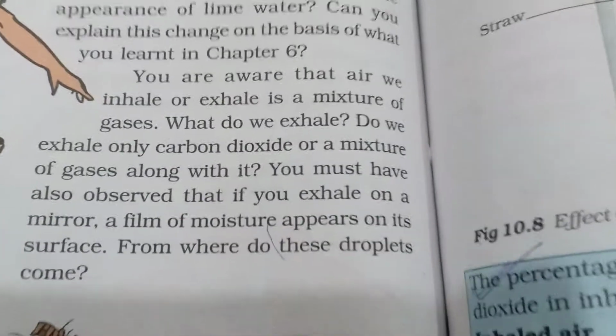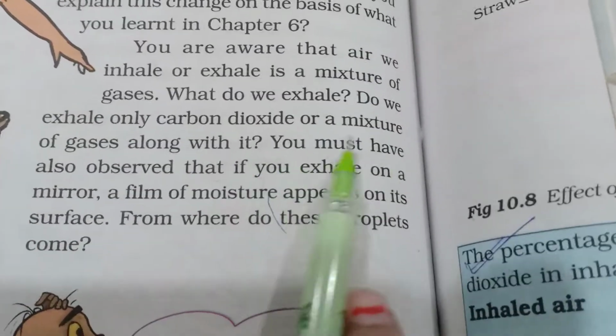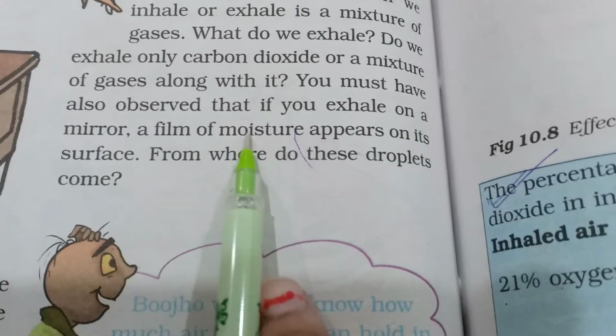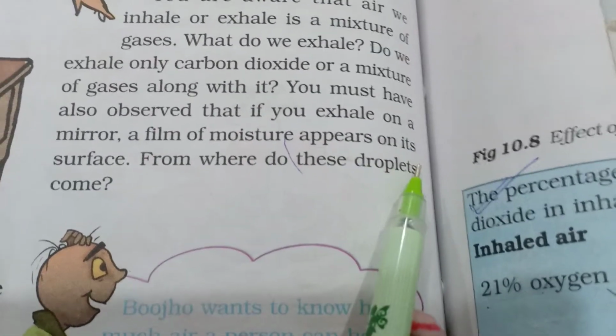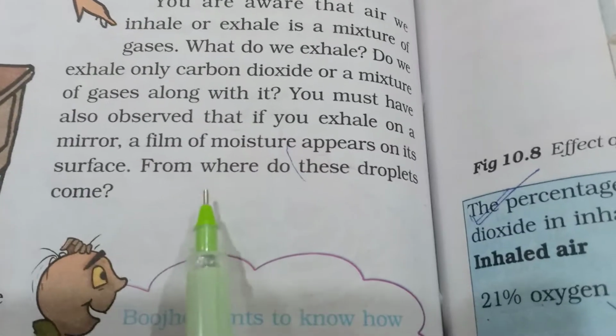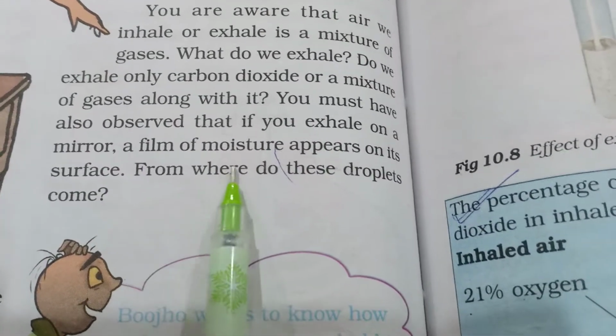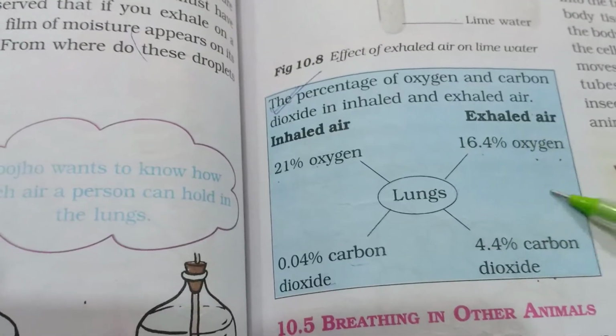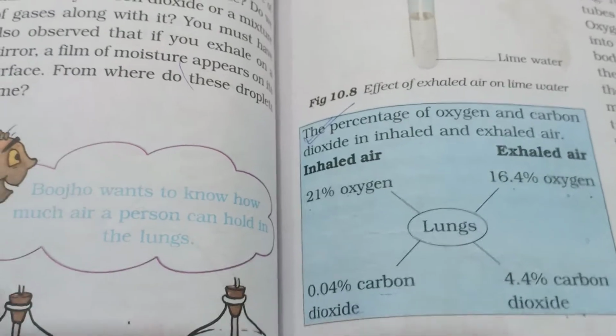Come to your activity. You must have also observed that if you exhale on a mirror, a film of moisture appears on its surface. जब भी हम शीशे के ऊपर ऐसे exhale करते हैं तो एक moisture आ जाता है ना? From where do these droplets come? So these droplets come from this mixture of oxygen and carbon dioxide.